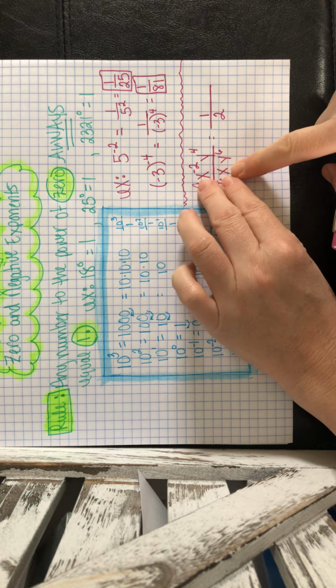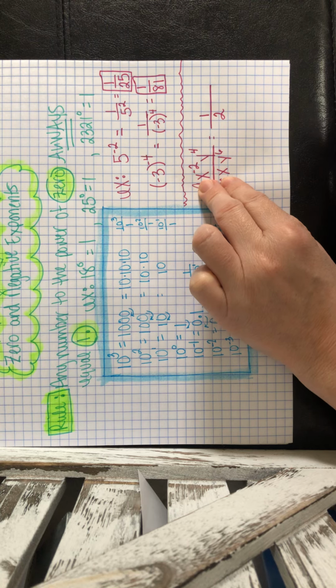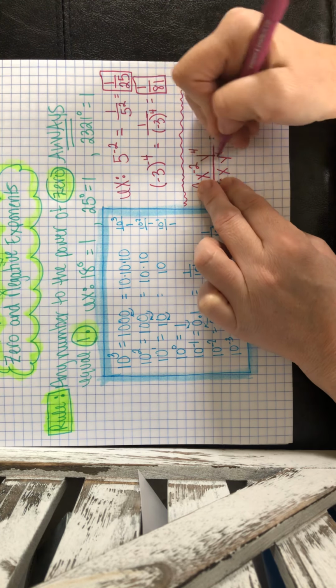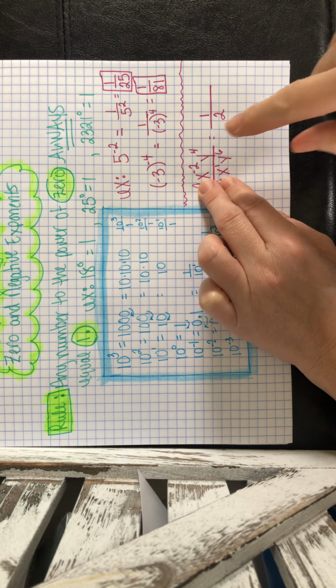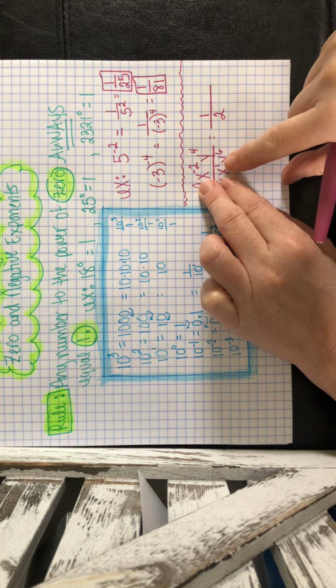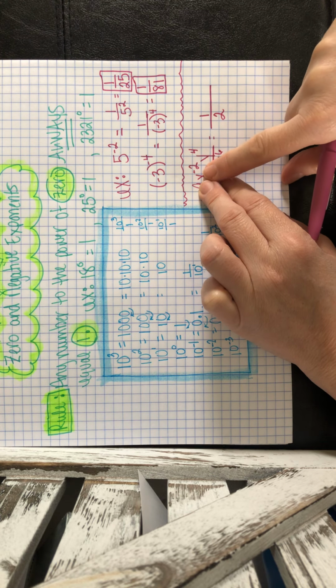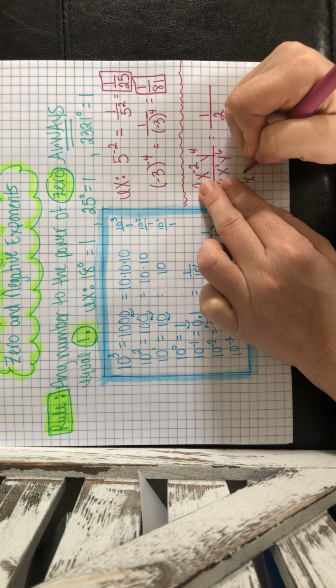Now here we're dividing same bases. When you divide same bases, you subtract the exponents. So remember, this is a 1 here. So in this case, it's -2 minus 1. So that gives us right here, if we do this, I'm going to put right here what it looks like.